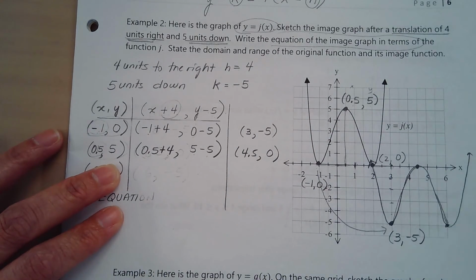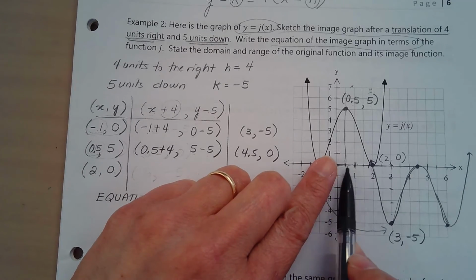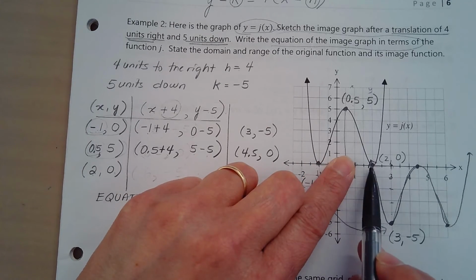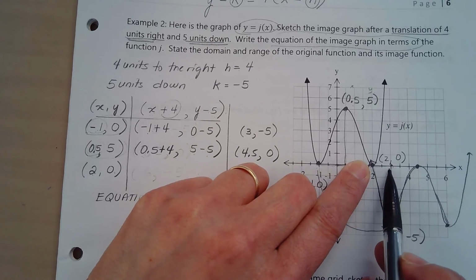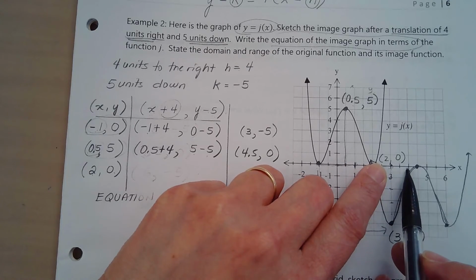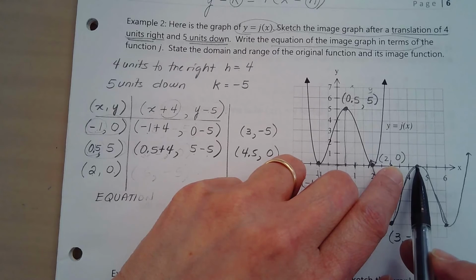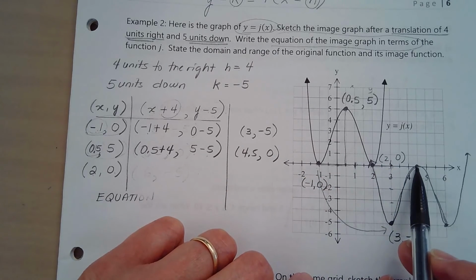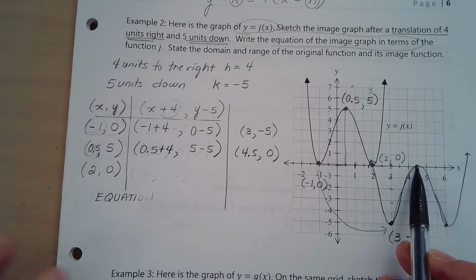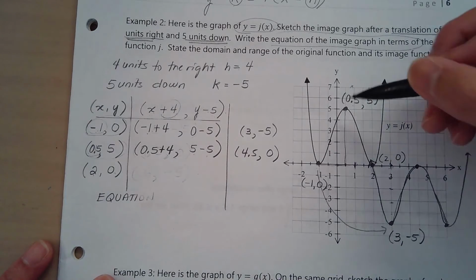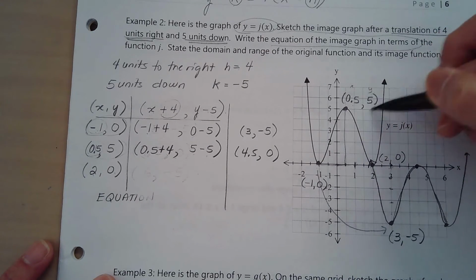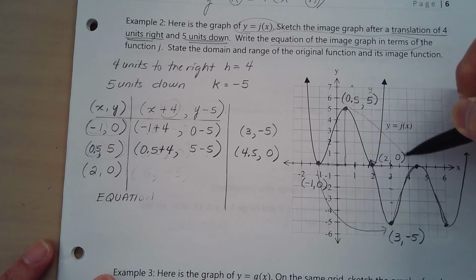Okay, so where's 4.5, 0? 1, 2, 3, 4, and then 4.5 is there. 0 means we don't go up or down. So this point here, which used to be that point, is now down here.